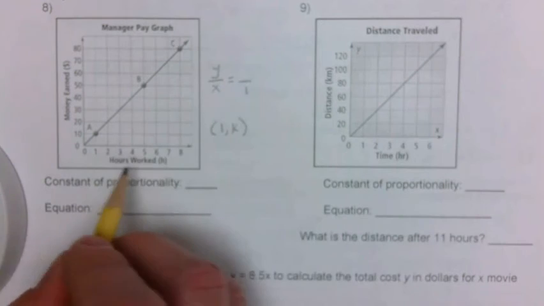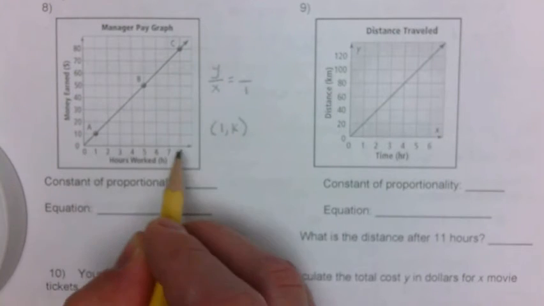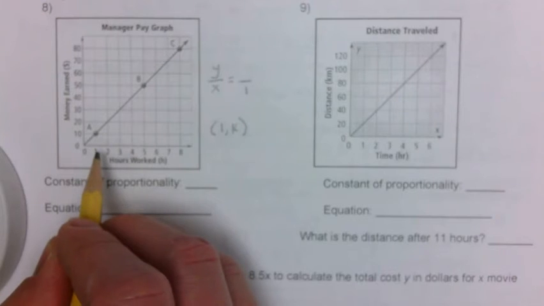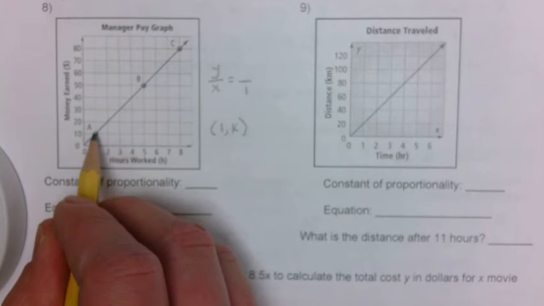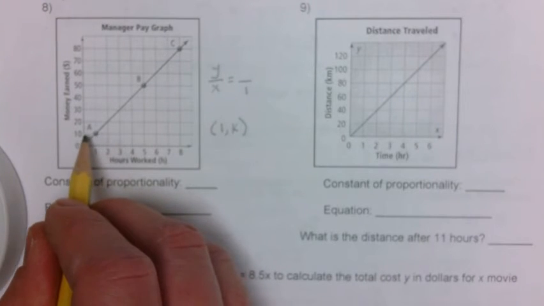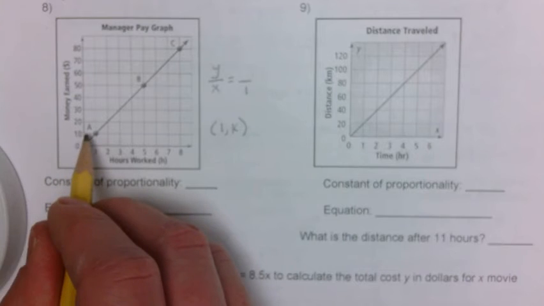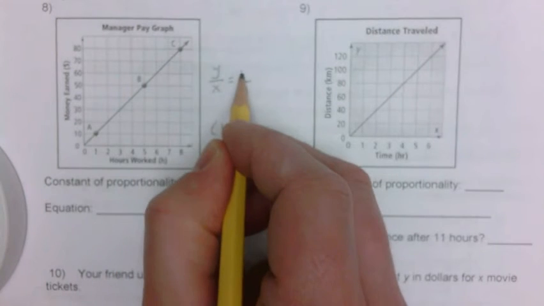In this example, if we come to the x-axis here, find 1. Here's where 1 is. Go up until you hit the line, and then if you come over to the y value, we're here at 10. Okay, so in this example, the y value is equal to 10.